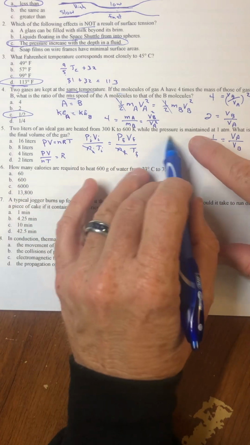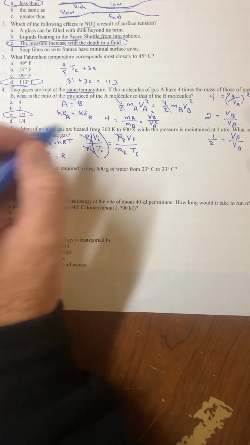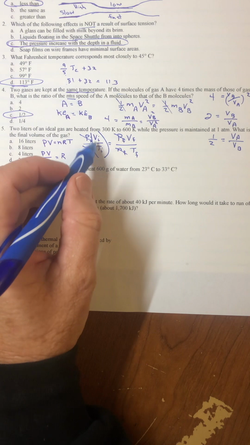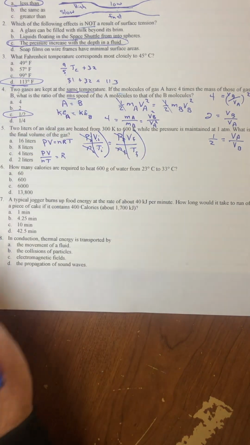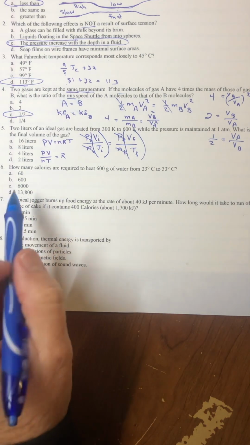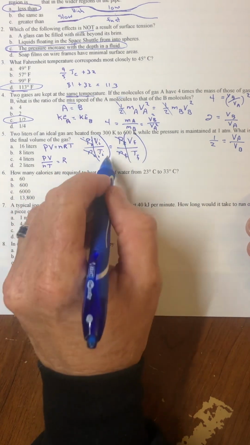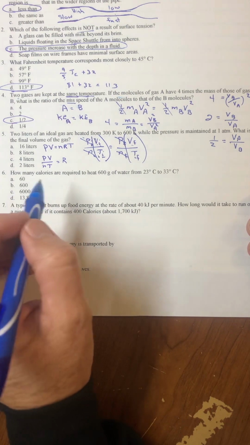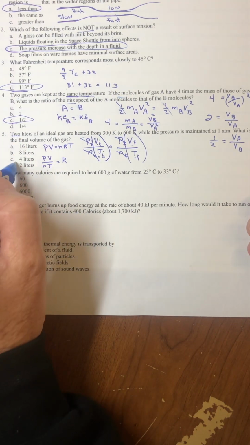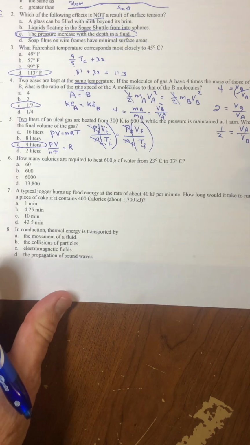But you'll also notice it says maintained at the same pressure, so initial and final. And so what you end up with is that this ratio of volume to temperature initially must be the same ratio as volume to temperature final. And so that means if one increases, the other must increase. And that's what they did. They heated it. They doubled the temperature. So from here, we doubled it. So that means our volume must also double. So this 2 liters must now become 4 liters. Okay.